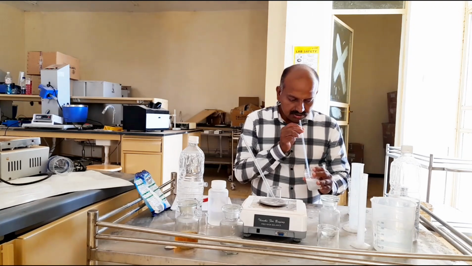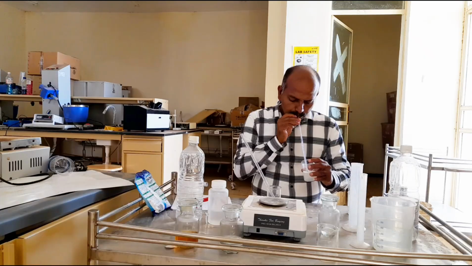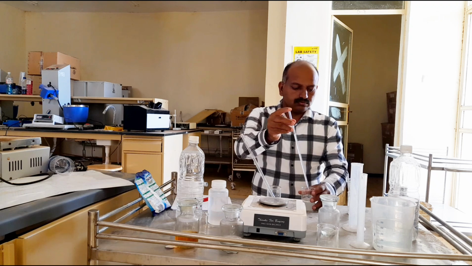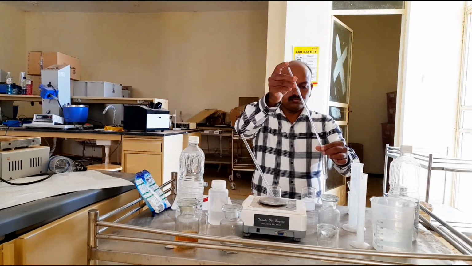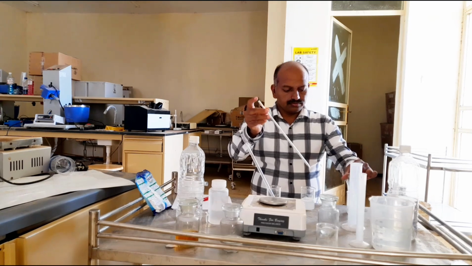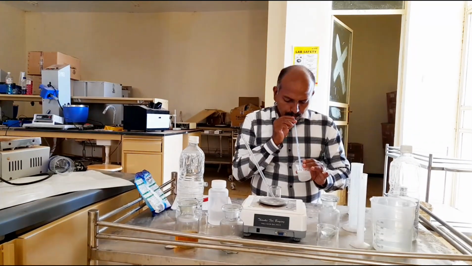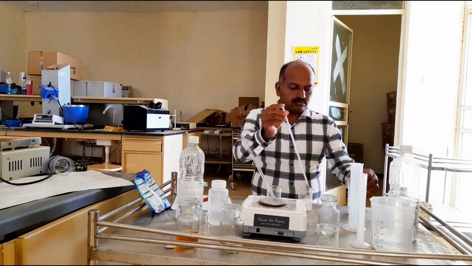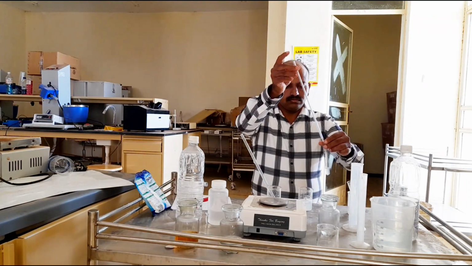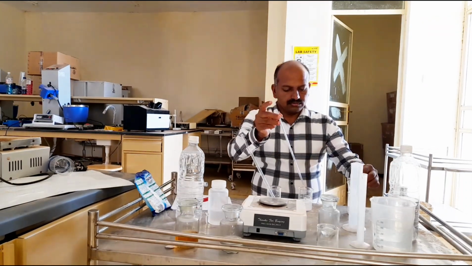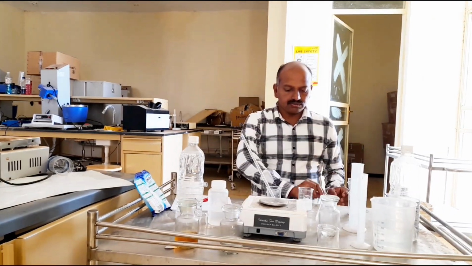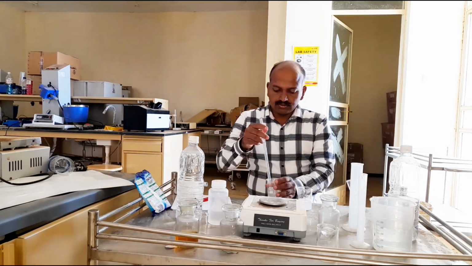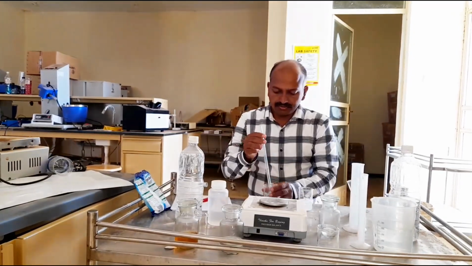I'm adding 1 ml of this to the 4 test tubes. This is detergent. I have added 1 ml of this into 2 test tubes, and now I will add the potassium soap to the other 2 test tubes.